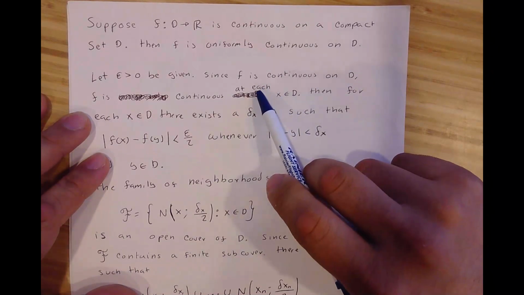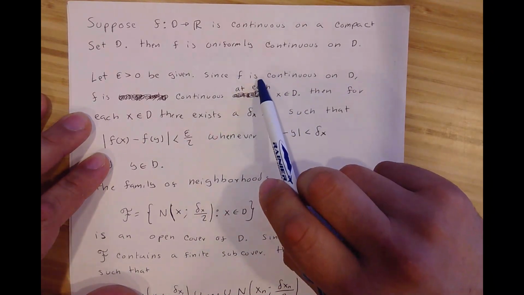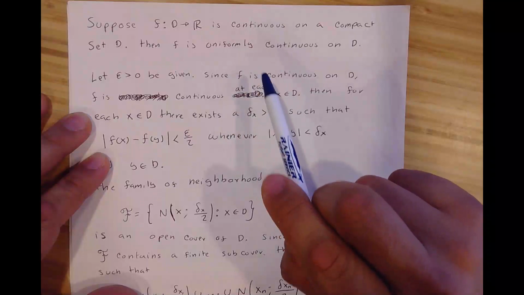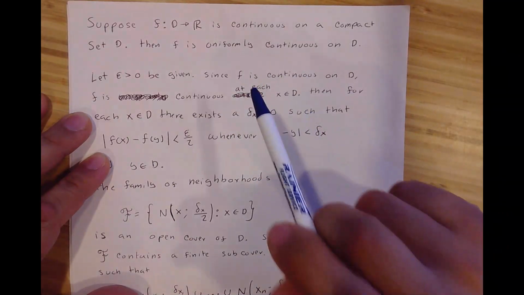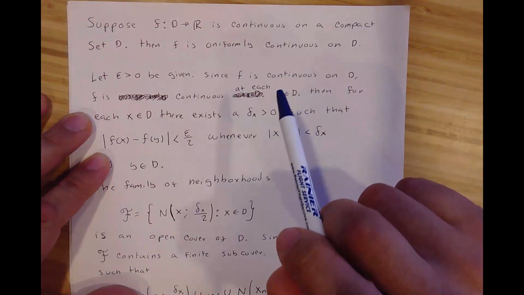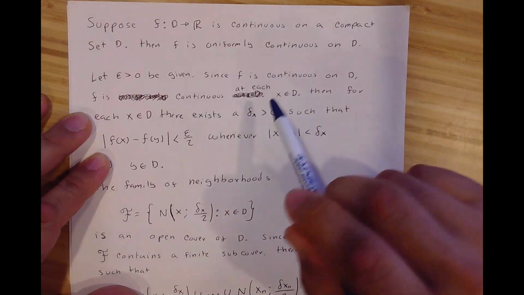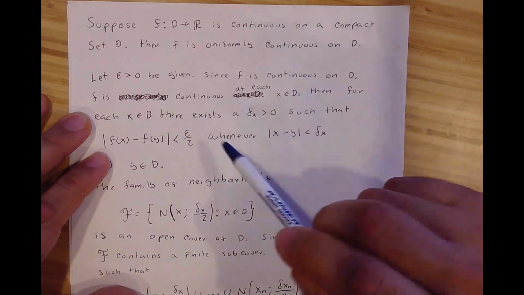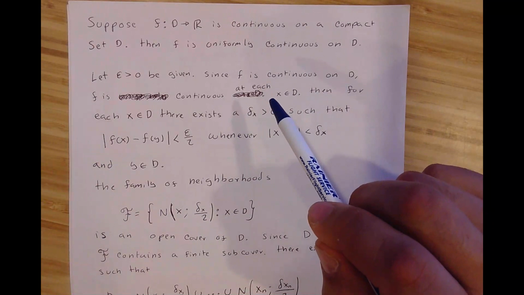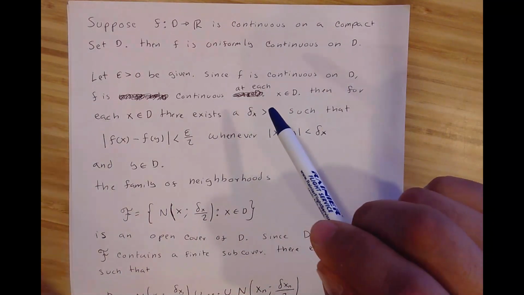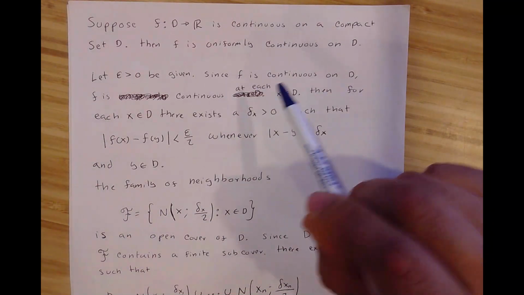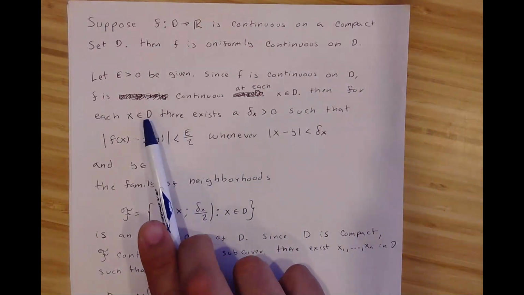That basically has a meaning, right? For every epsilon we will have a delta for each point of the domain, such that we will have the neighborhood that maps one to one. This is what I said.